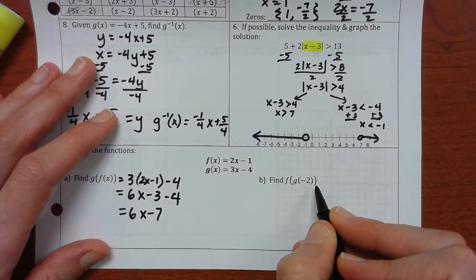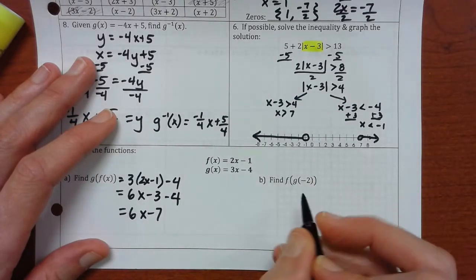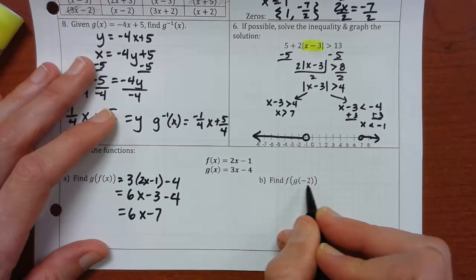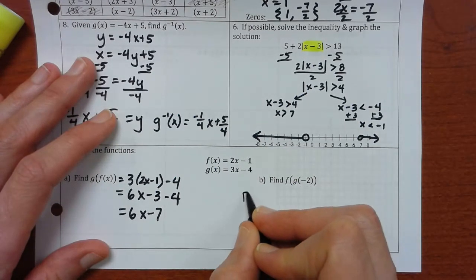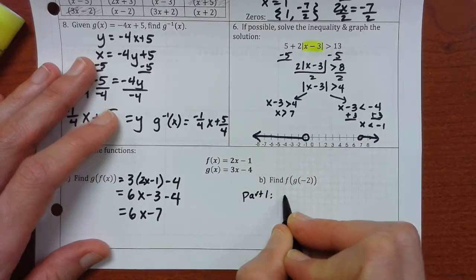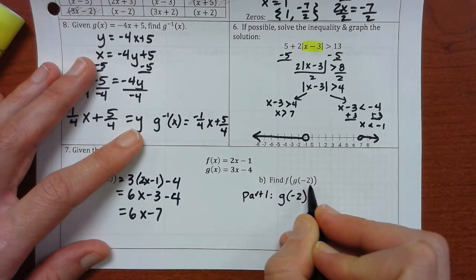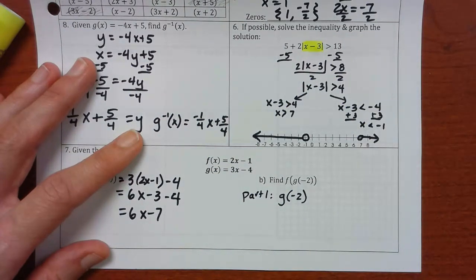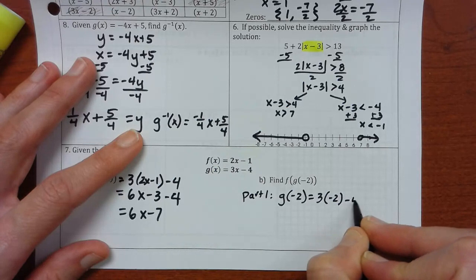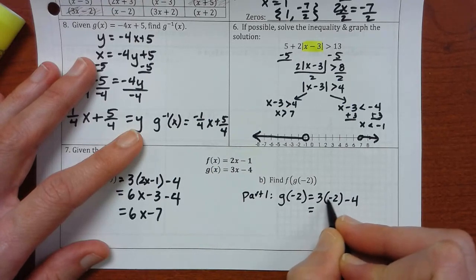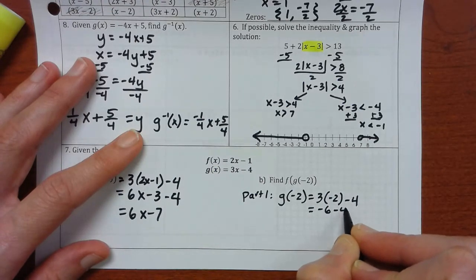Okay, f of g of negative 2. Okay, well, to me, this is a two-part problem because I don't know what g of negative 2 is. I'm going to do that part first. So part 1, I'm going to find g of negative 2. It's like I'm doing what's in the parentheses first. And that means I'm going to take my g equation, and I'm going to put negative 2 in for x. This becomes negative 6 minus 4.